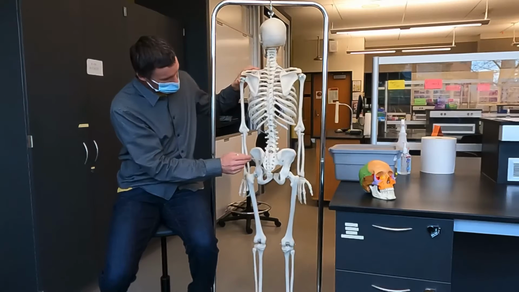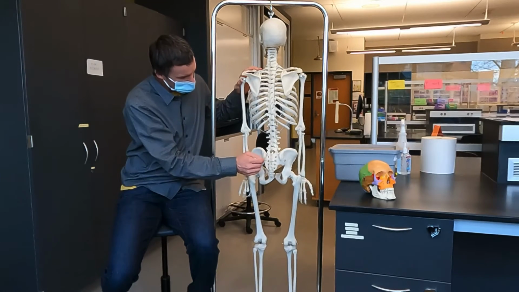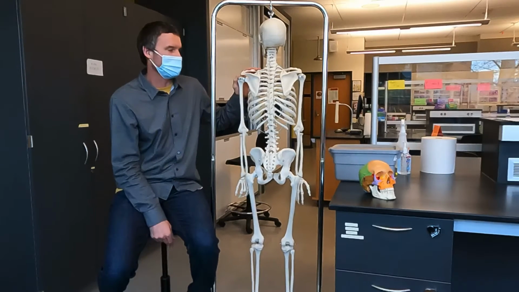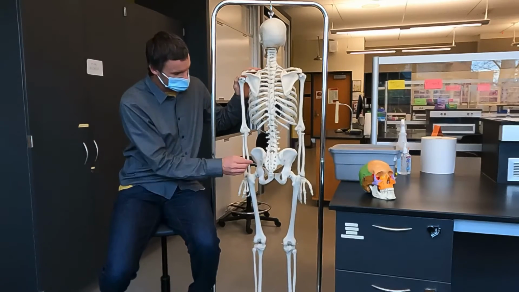Then down in the sacrum, we have these holes called the sacral foramina. And what's coming out of those? That's where the sacral spinal nerves are coming out of. Out of these holes here, the sacral foramina.